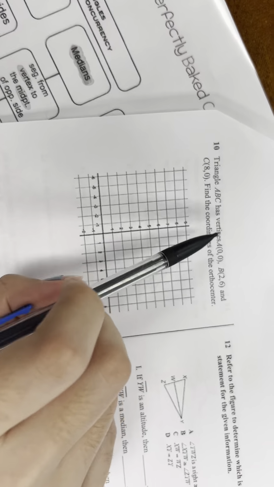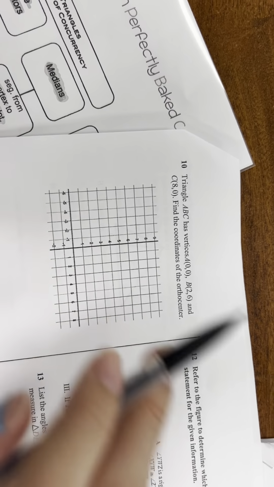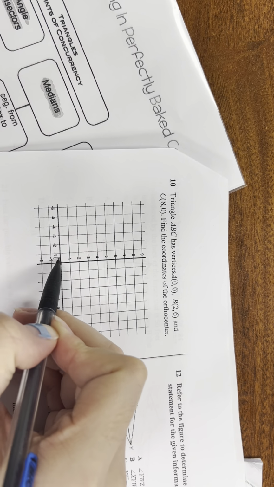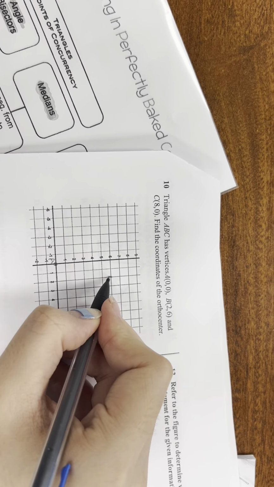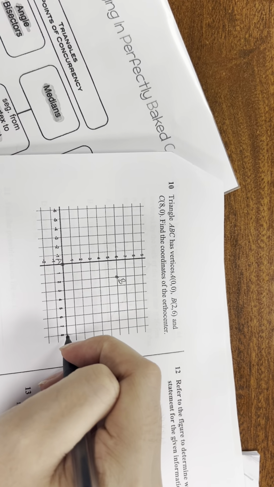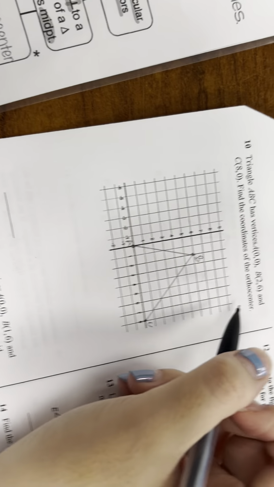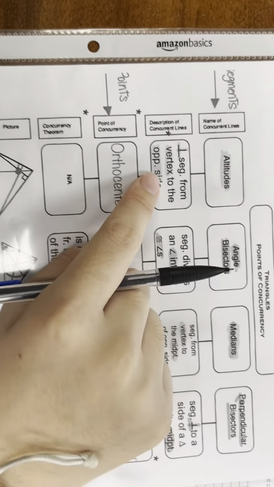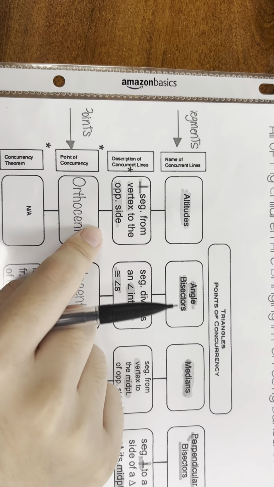Okay, triangle ABC has, okay, they're asking for the orthocenter. Let me graph them out. This will be A, this will be B, and then this will be C. Let me draw them out. So they graph this out and they're asking for the orthocenter. The orthocenter is where the perpendicular segments from the vertex to the opposite side meet.